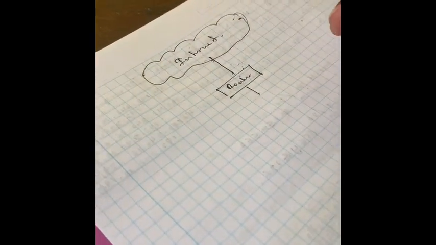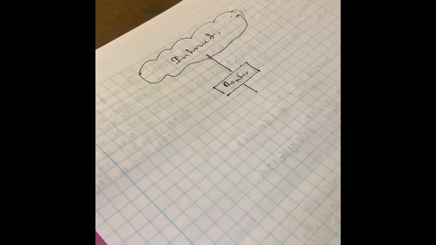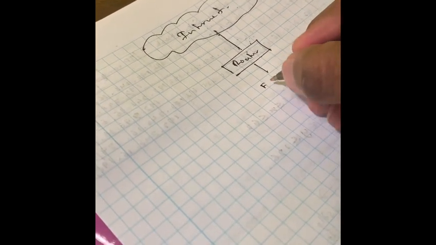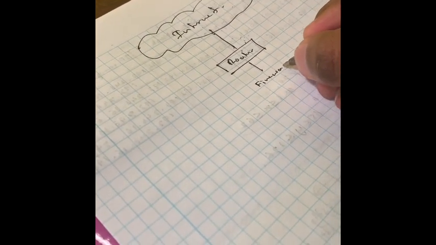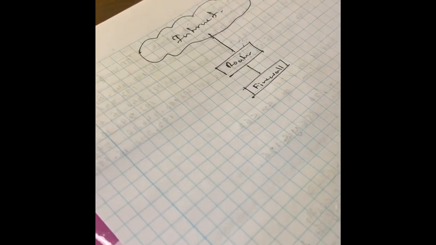Okay, so the next requirement was the network must have a firewall. So the firewall is what comes after the router to protect the inside networks from malicious codes and stuff.